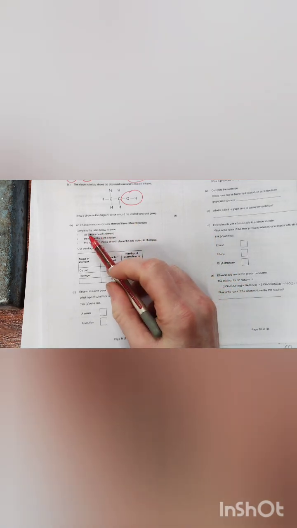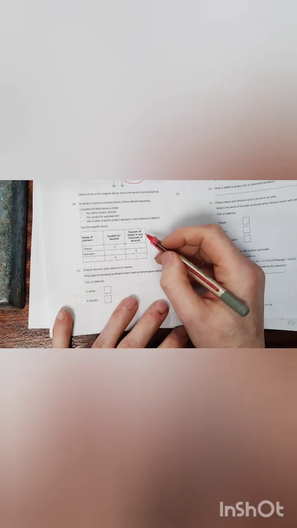An ethanol molecule contains atoms of 3 different elements. Complete the table to show the name of each element. Oh my goodness, so this is foundation level, okay? Carbon, how many carbons are there? 2. Contains hydrogen, 1, 2, 3, 4, 5, 6, and they're hydrogens. And this is oxygen, so that's clearly foundation. Don't be too made up if you got that right.